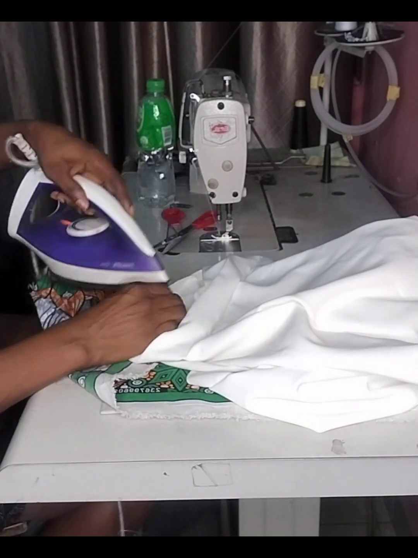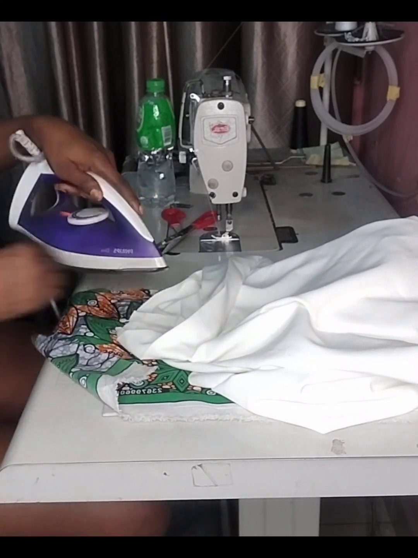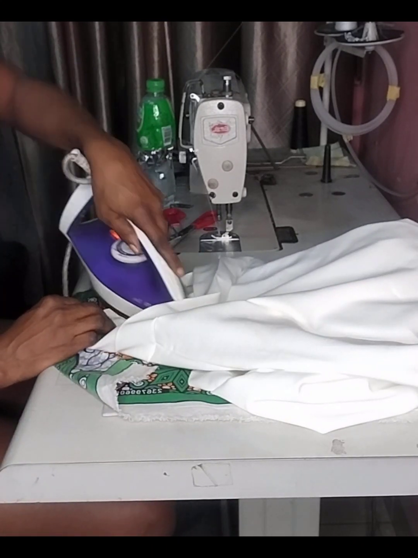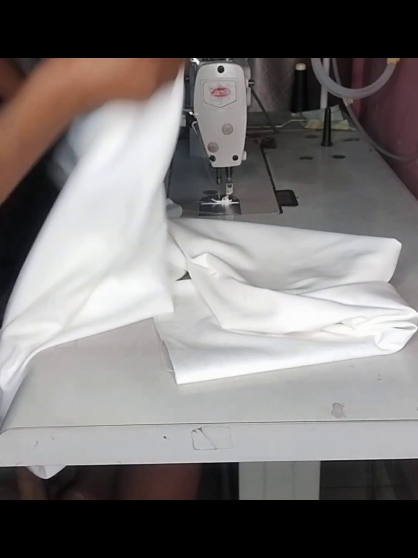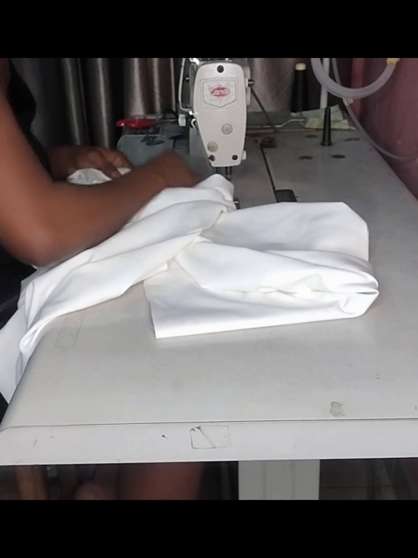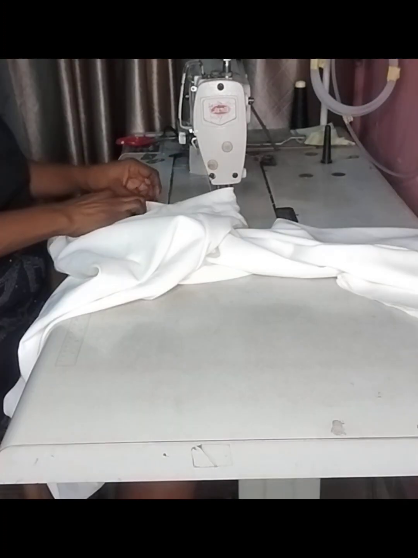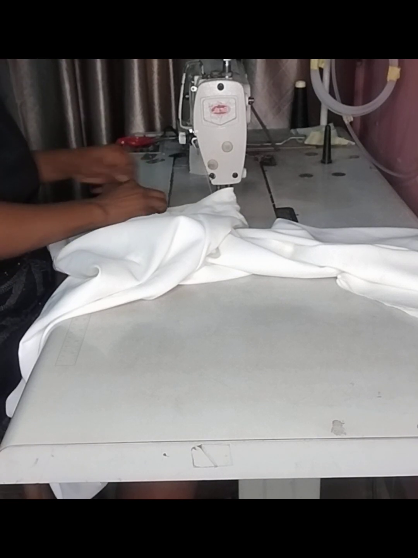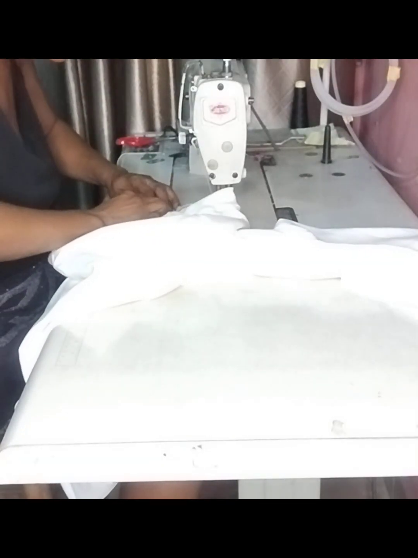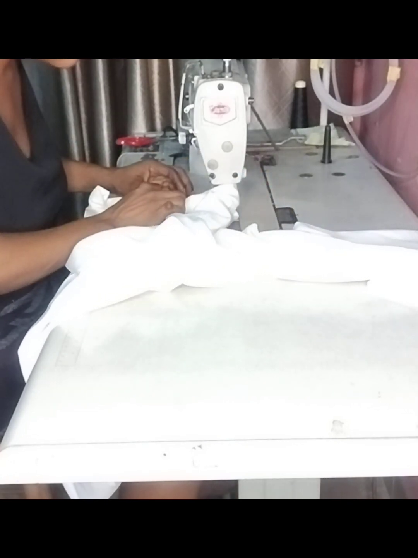So I will iron it because it's already thick. I'll make sure I give it a good press so that I'll be able to fold it in. This is actually a crepe, thick crepe material, but it stretches too. It's very good. This is a very nice material. So I will now fold it. That part is thick.